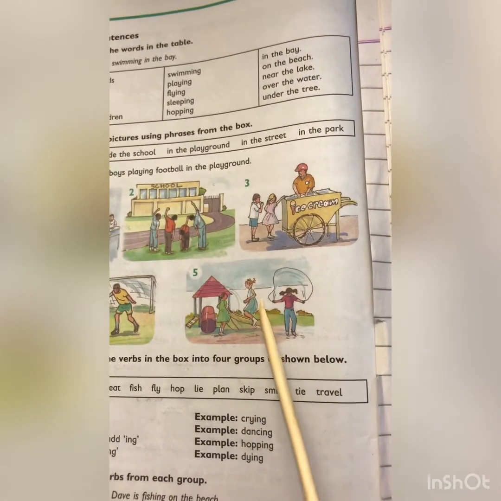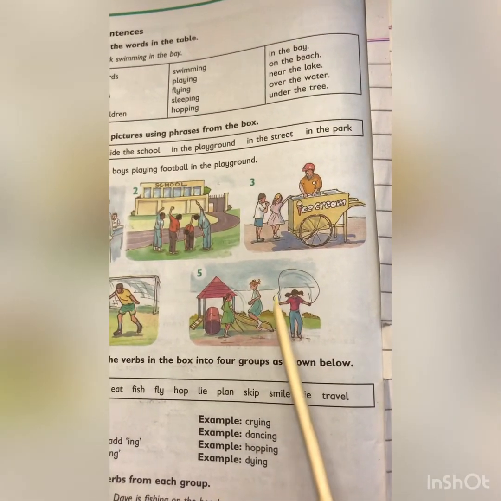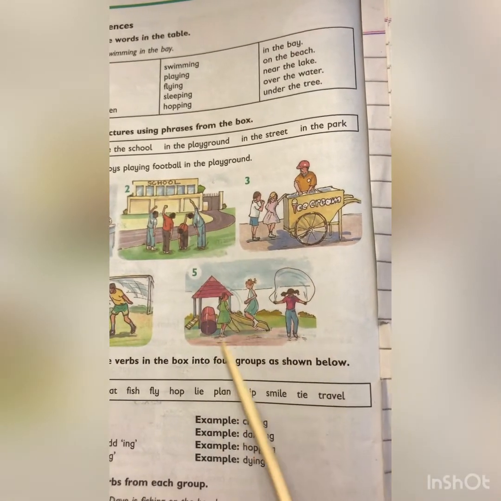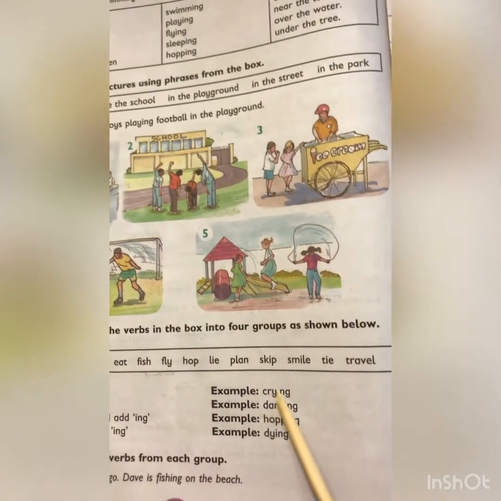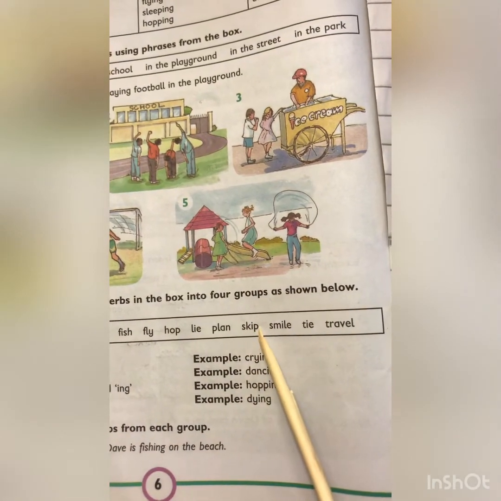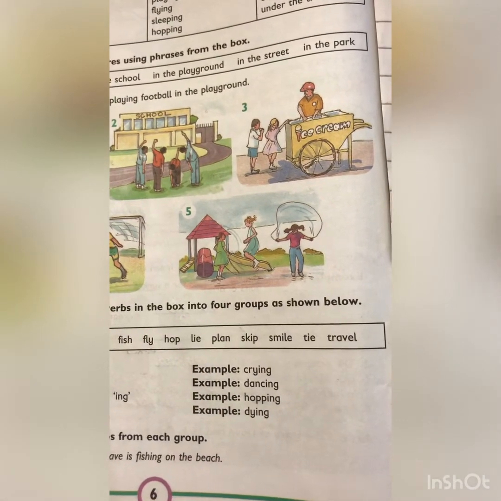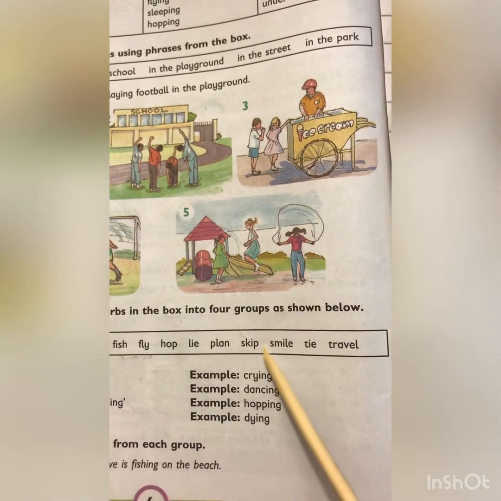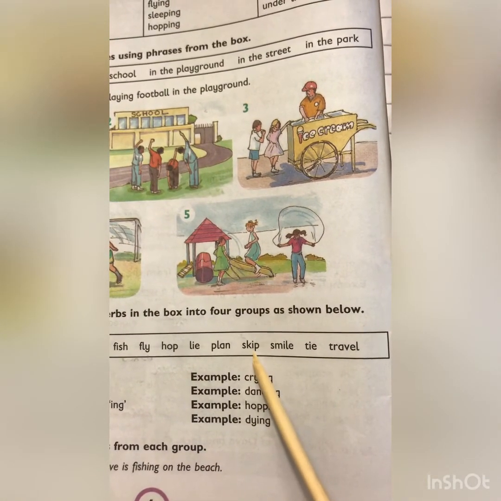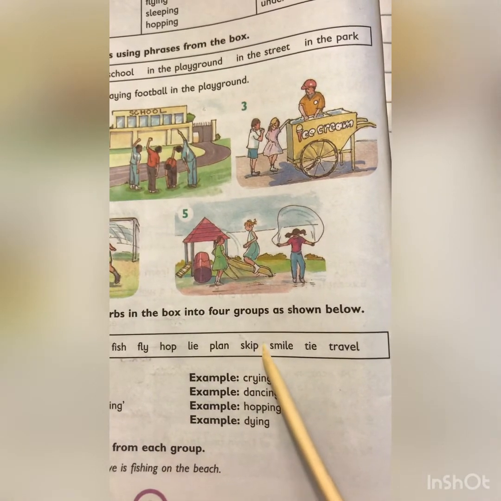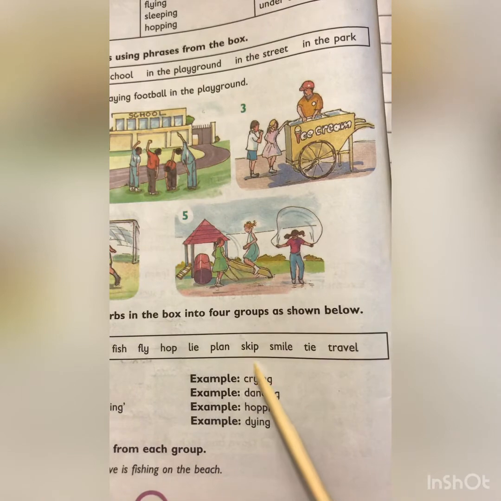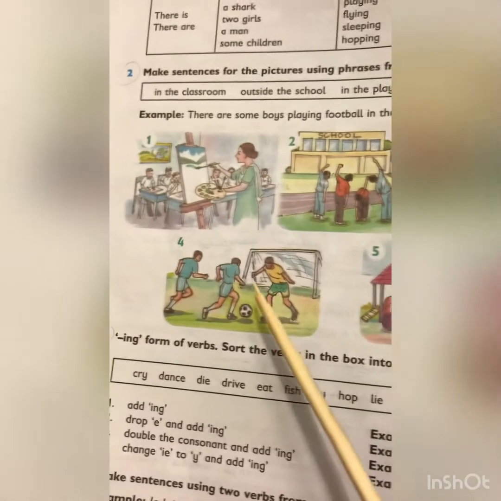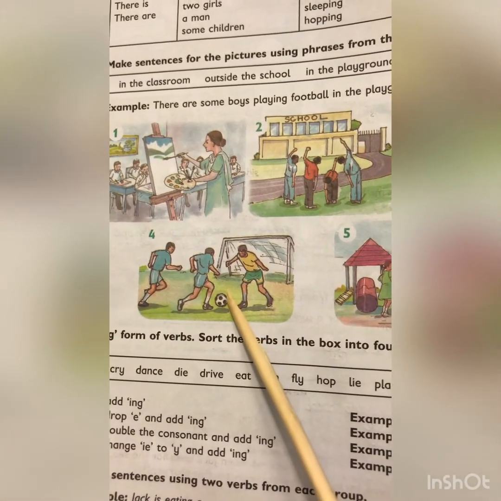Now, the last picture, picture number 5. There are some girls skipping in the park. There are some girls, what are they doing? Skipping. And now you know very well what you have to do in skipping. Yes, children, come on. Tell what you have to do in skipping. Which rule you have to apply? Skip. Now, this consonant has a vowel at the back. So, what are you going to do? You are going to double this P and then you will add ing. Skipping. S-K-I-P-P-I-N-G. Playing. Simply you will add ing with the play.